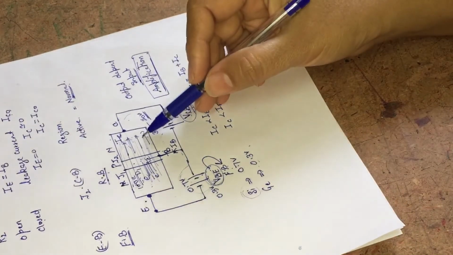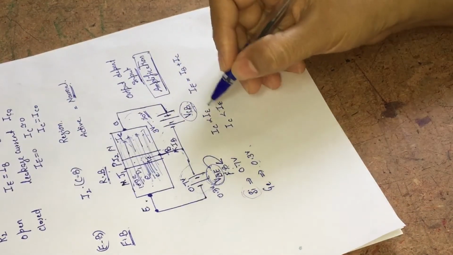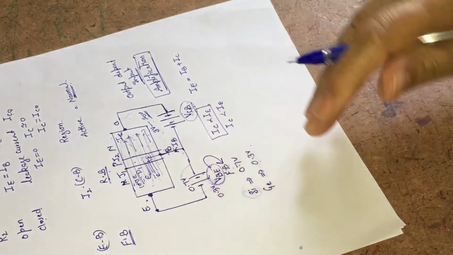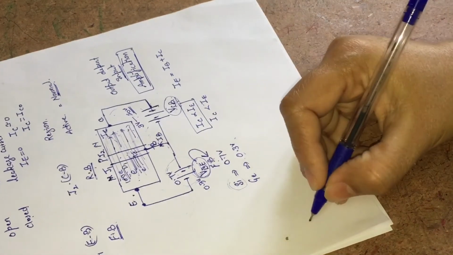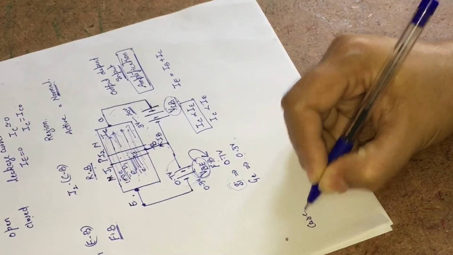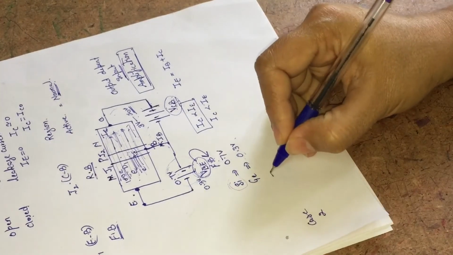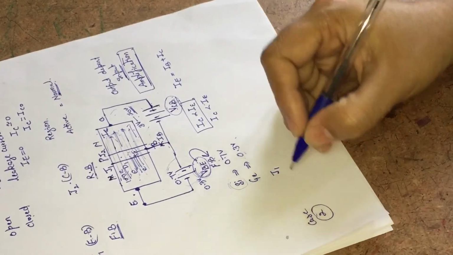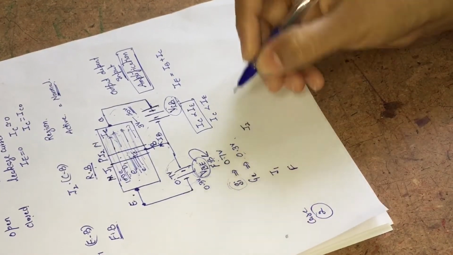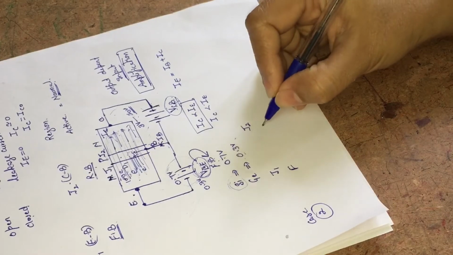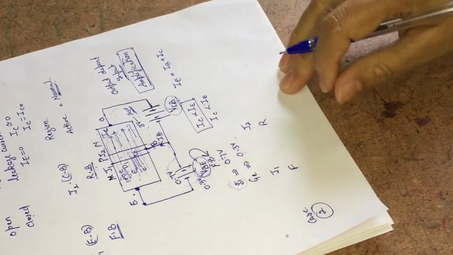Here we find out that the collector current is totally depending upon the emitter current. In the second case, let us consider the junction J1 is forward biased and junction J2, that is our collector base junction, is reverse biased.